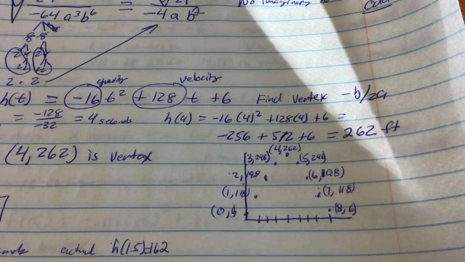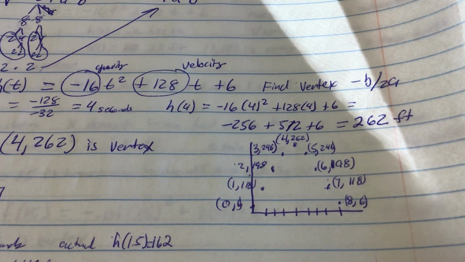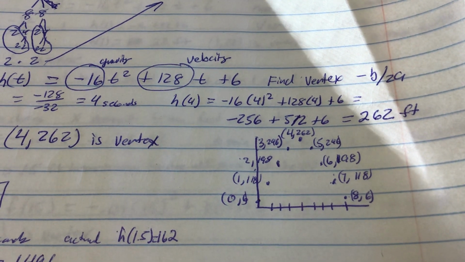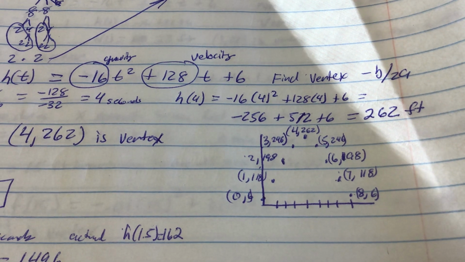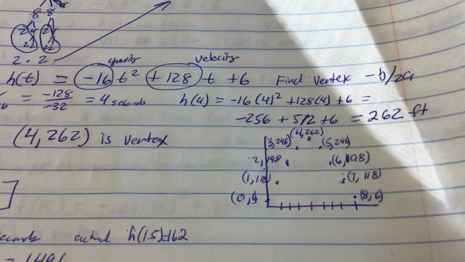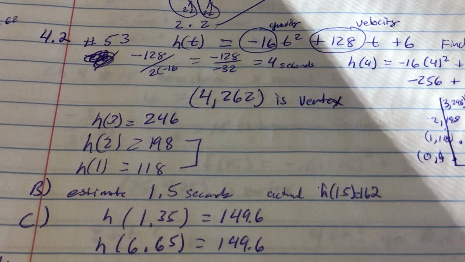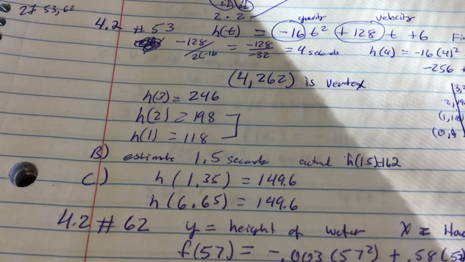Again, remember on the graph, (0, 6) and (8, 6) are symmetrical points. So if I go from 0 up to 1.35, it's the same as going from 8 back to 8 minus 1.35, which would give us 6.65. So those are the two times when the cannonball will reach 150 feet.